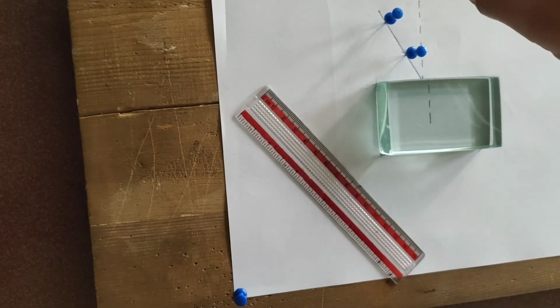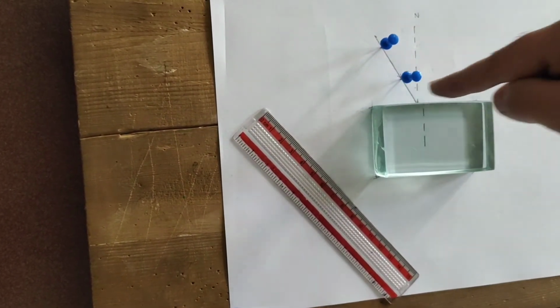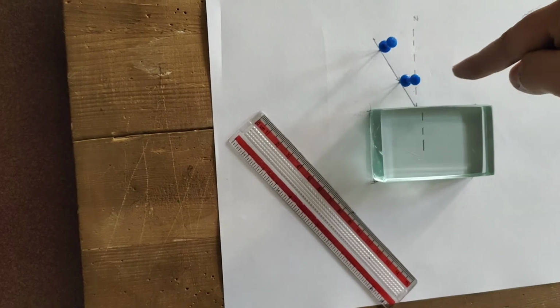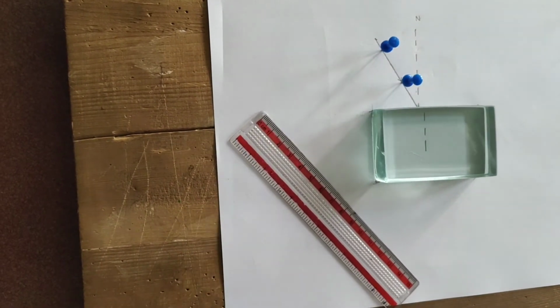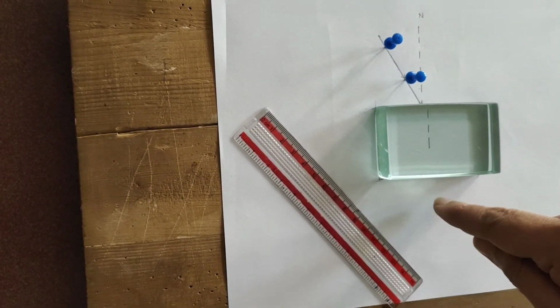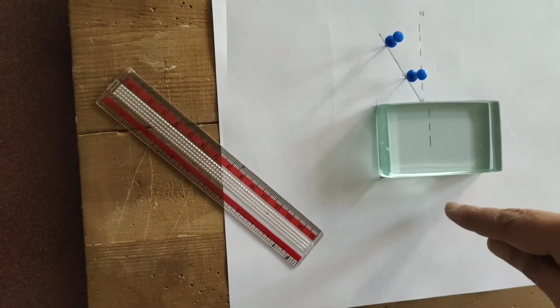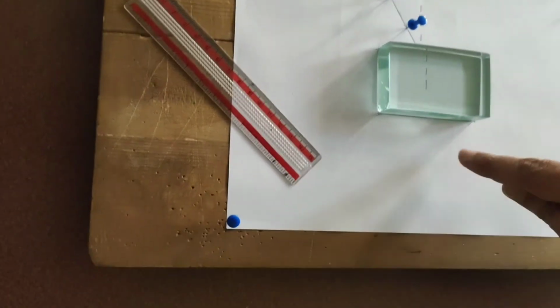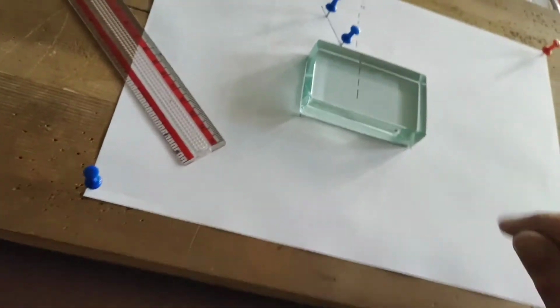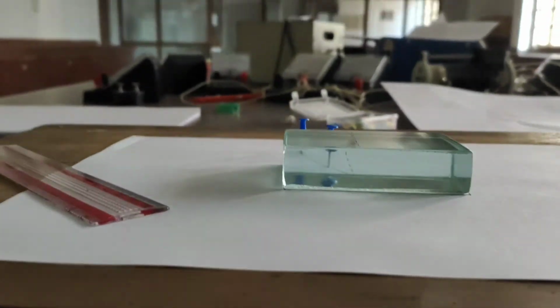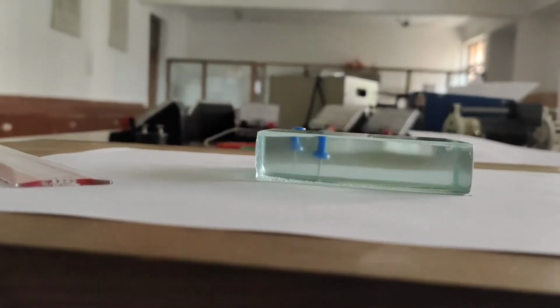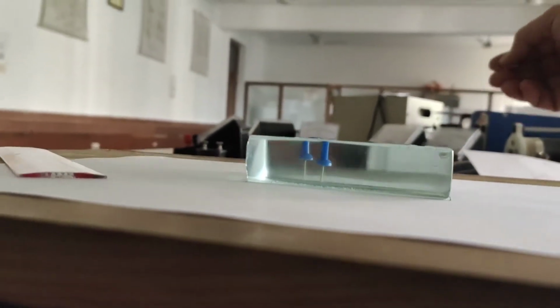So this is the incident ray traveling, falling on this surface. This is our first refracting surface. Now I am going to see through this refracting surface the second one. For this, we have to see through this slab and arrange other pins in the direction of these two pins.